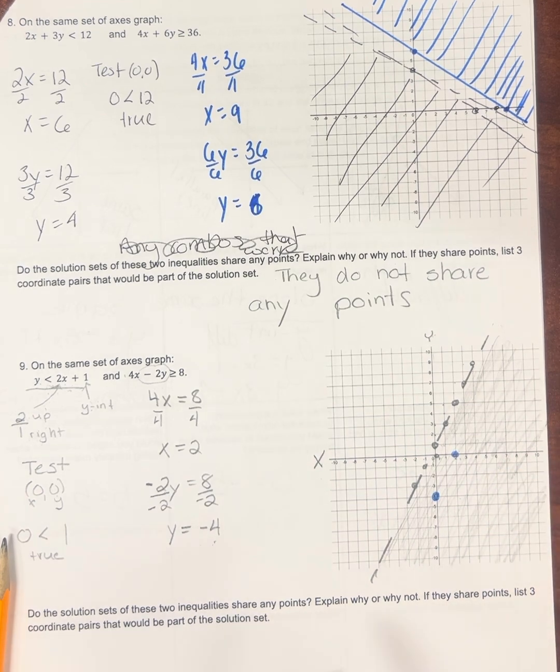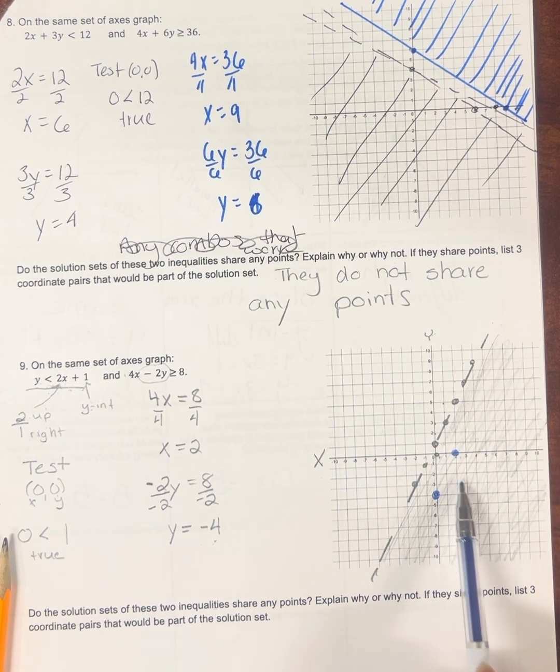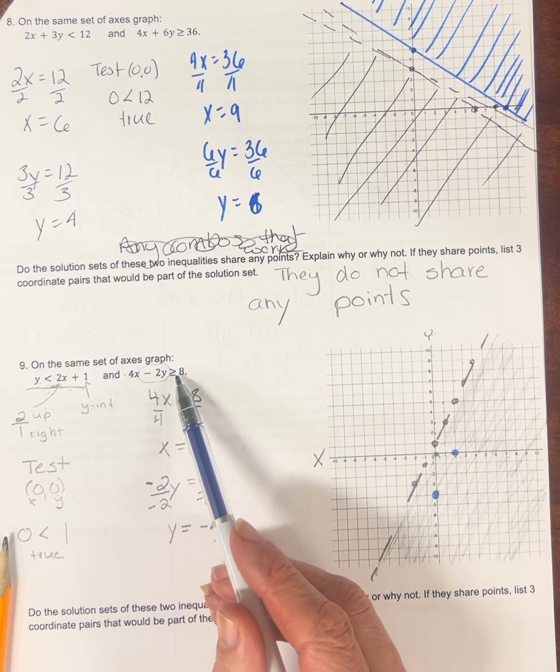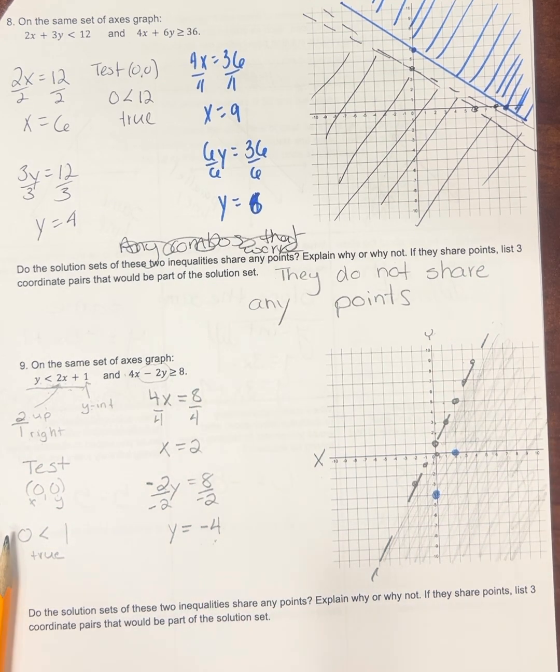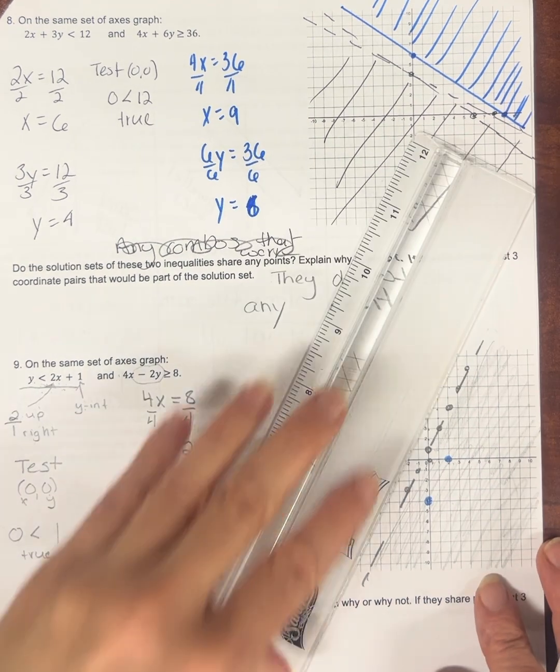Now, should this be solid or should this be dashed? I come over here, it's greater than or equal to. So it is equal to all the lines on here. I'm going to go ahead and have a solid.